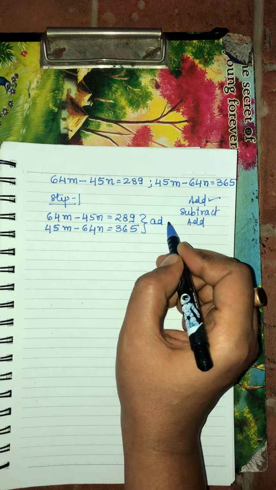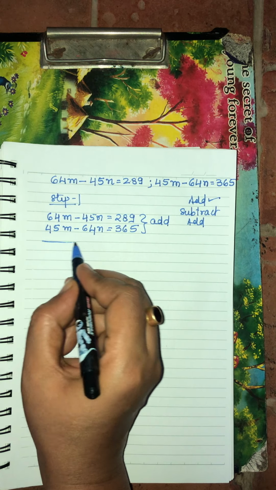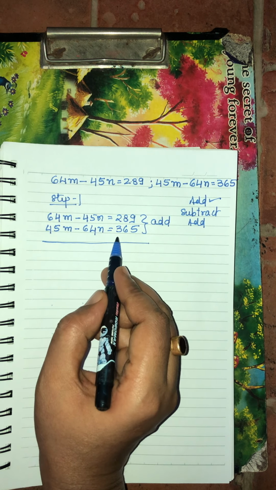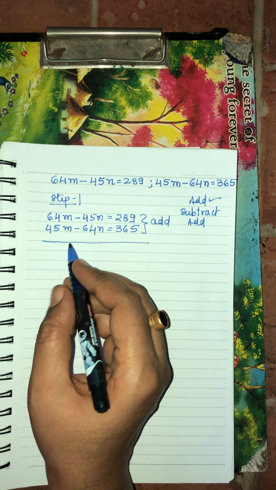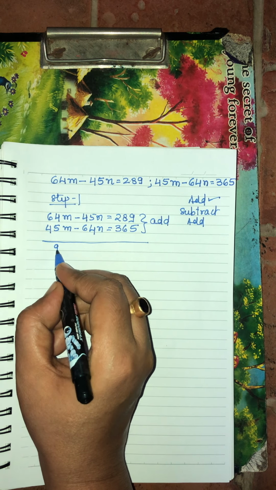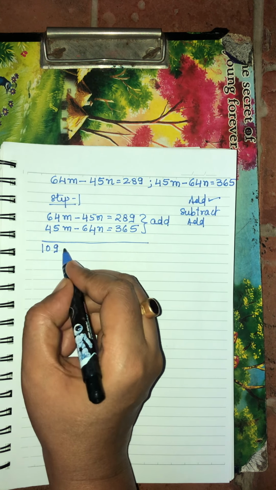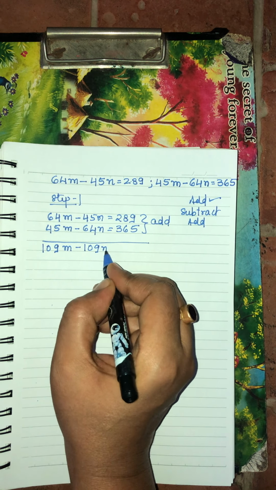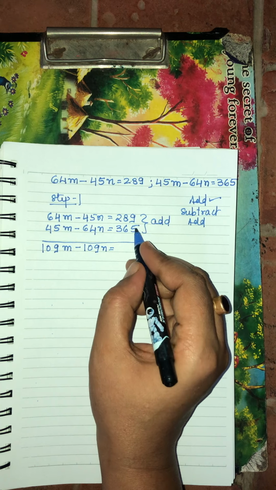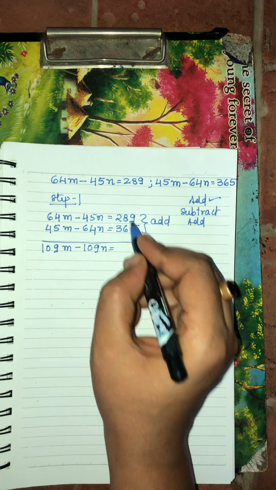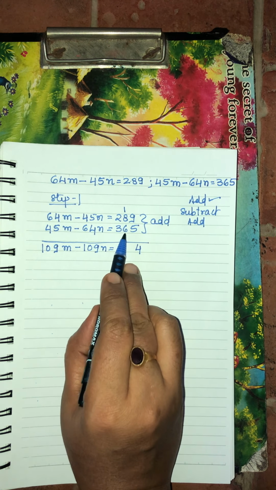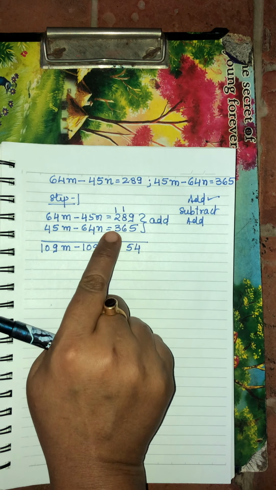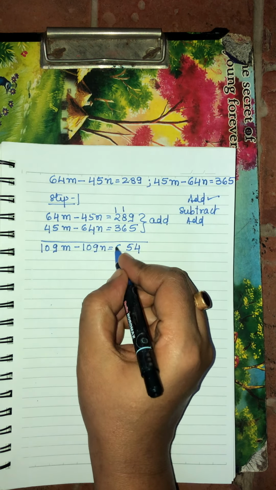The first step is to add, therefore addition, and addition will not change the signs. So let us see what we are getting. 109m minus 109n is equal to 1418 plus 6, 14 plus 1, 15, 5, 1 3 4 5 1 6, 654.